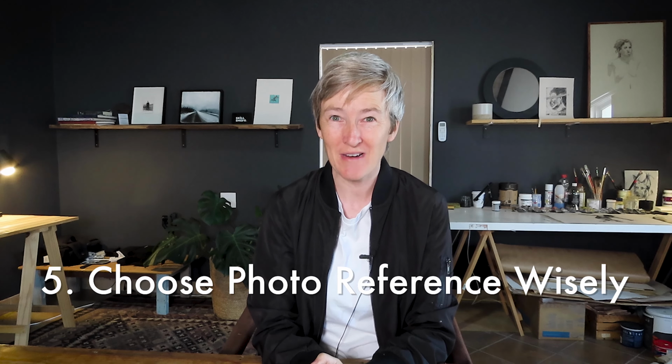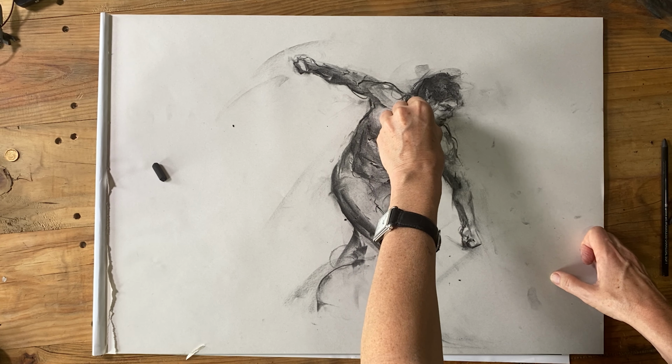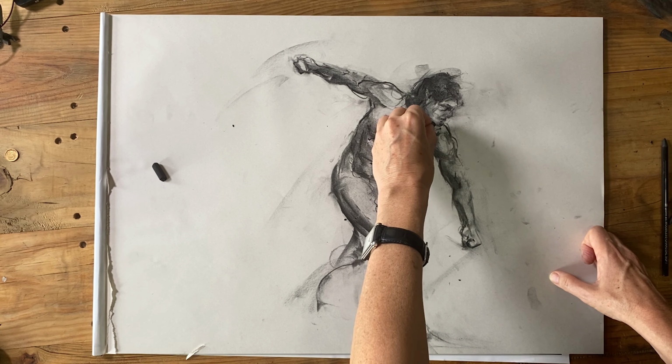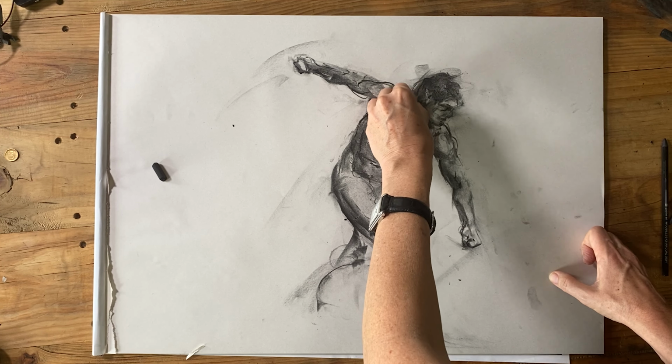And the last pitfall to avoid is choosing terrible photo reference. My advice is choose your reference images wisely. When I was searching for reference images for this drawing and I came across this pose, I instantly wanted to draw it. Very powerful and dynamic, and it's not always that easy to find good reference images of the male model. But when choosing your reference, you need to be really aware of what's actually going to work and what isn't going to work for your drawing.